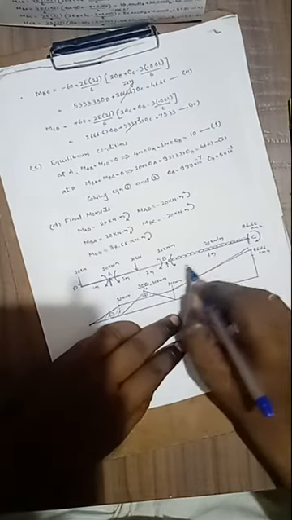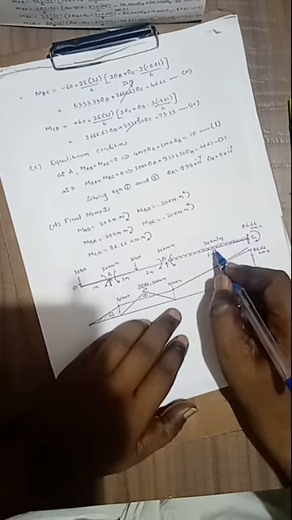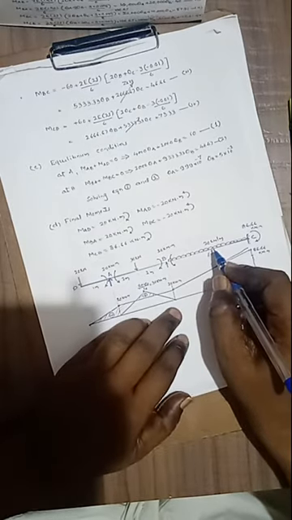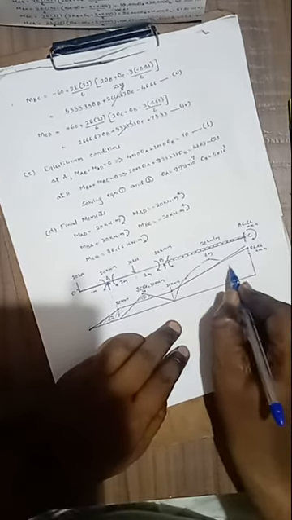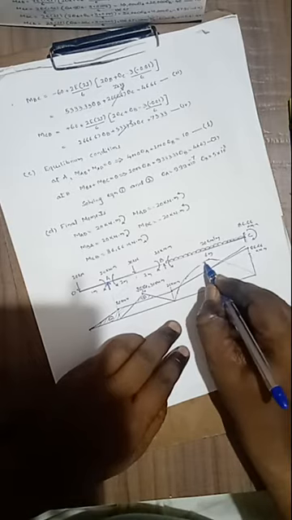Here in this portion, that is subjected to UDL, WL square by 8 is the maximum bending moment at the center. Here the bending moment is maximum, that one is curved like this. We can represent the simply supported beam bending moment by a curved line like this.